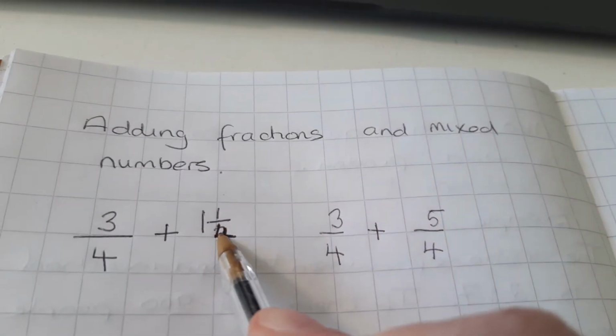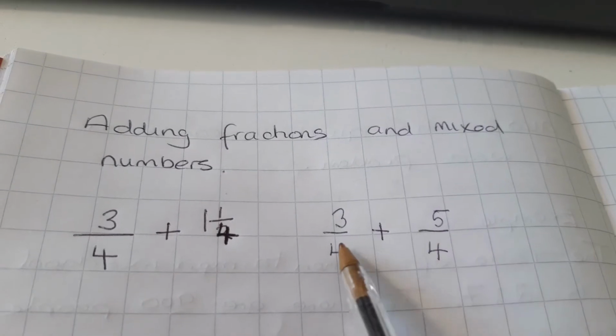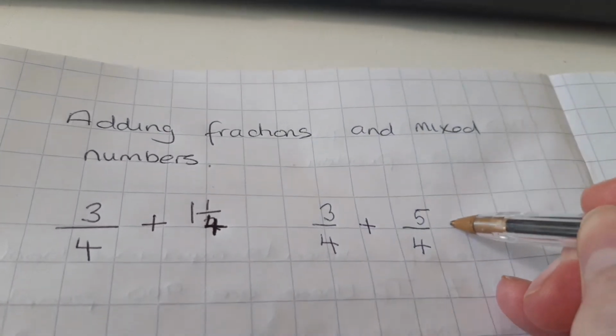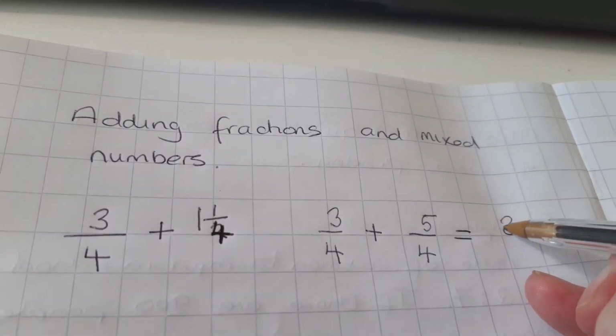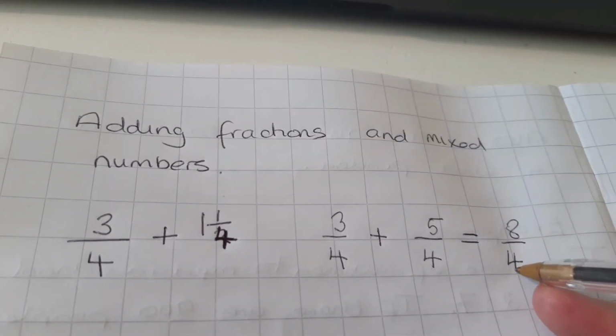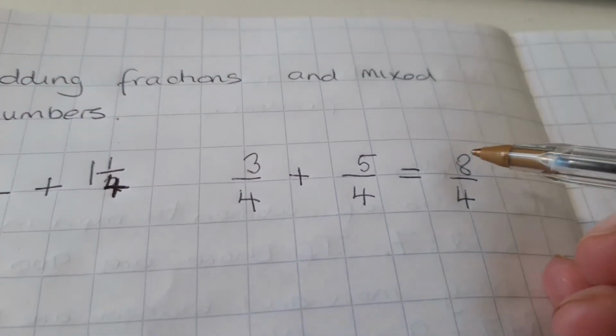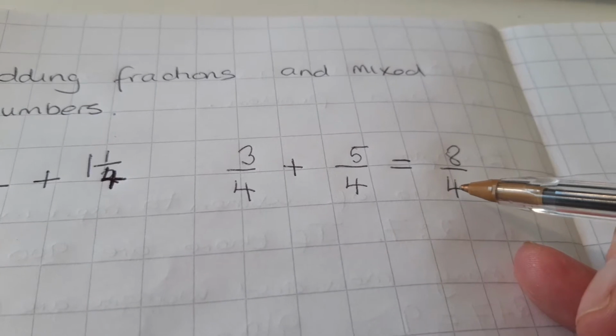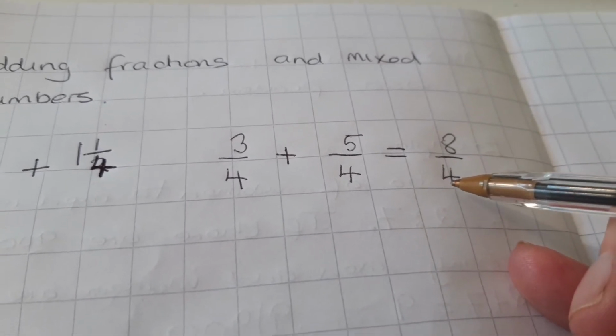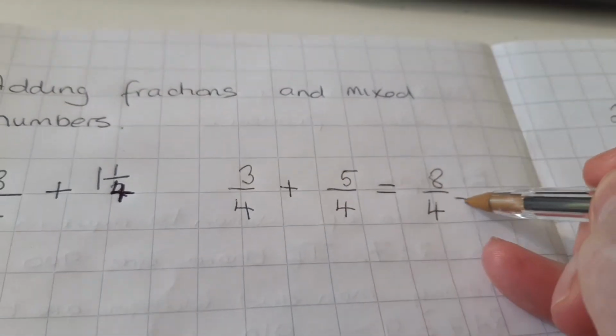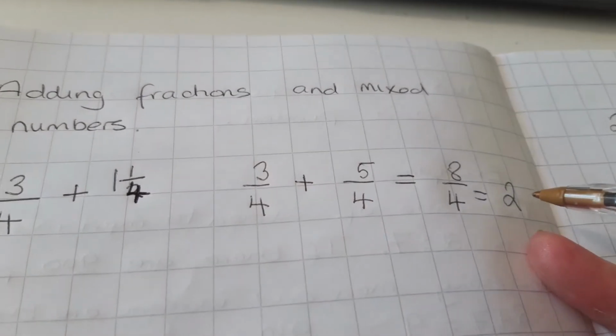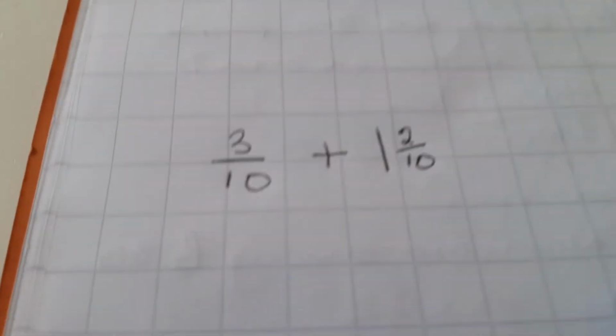So now that you've changed that, you can add the two fractions together and you get 8 over 4. Some of you may realise that you can change that into a whole number. 4 into 8 goes 2, but we'll not worry about that bit too much today.